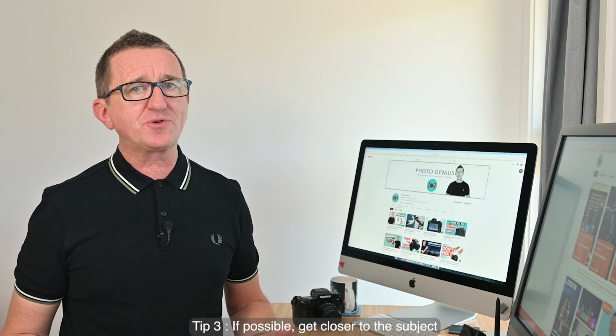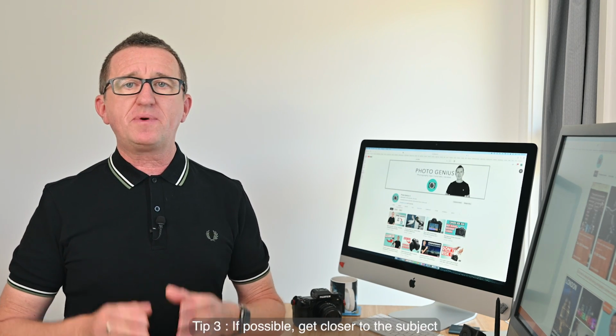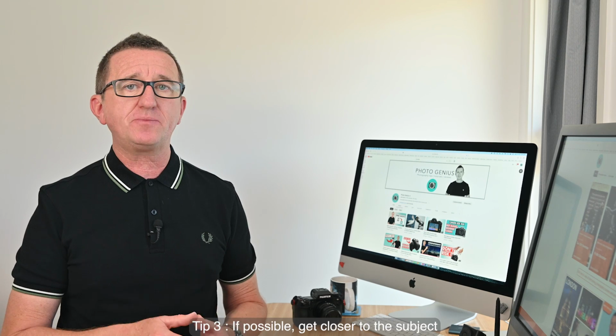Now tip number 3 is easy, get closer. Of course this isn't always going to be practical, but the closer you bring the lens to the subject, the shallower the depth of field will be, as you can see in these images.